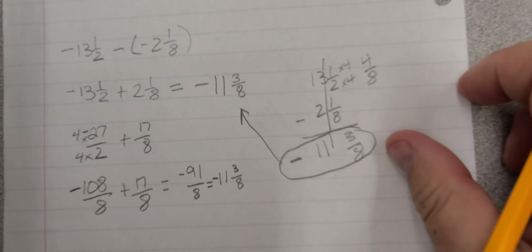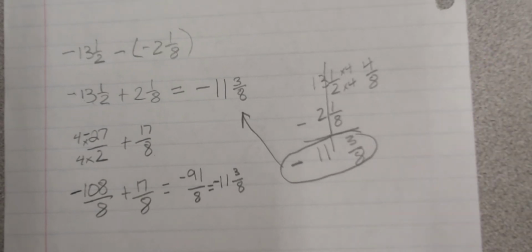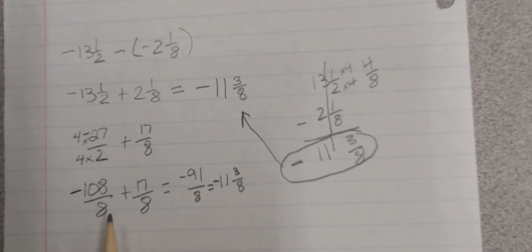So again, you can do it either way you want. Personally, I like using this way because it brings us right back to what we've learned in the past. We don't have to worry too much about it. It's a little bit more work. Remember, you are using a calculator.